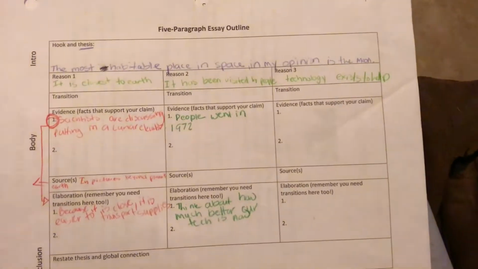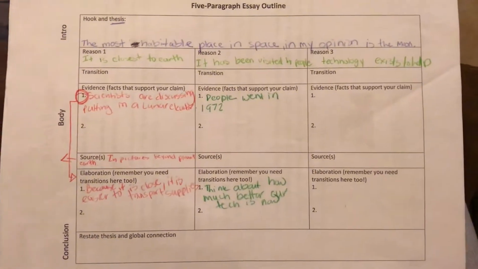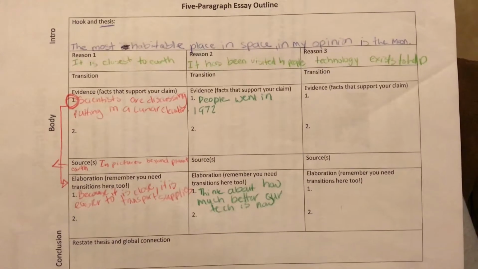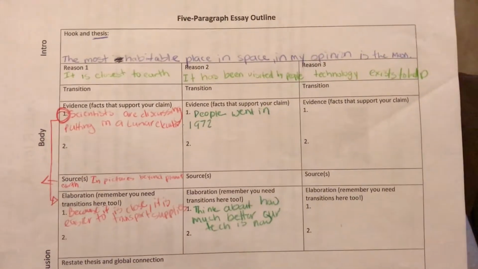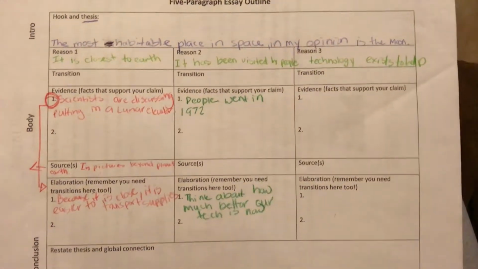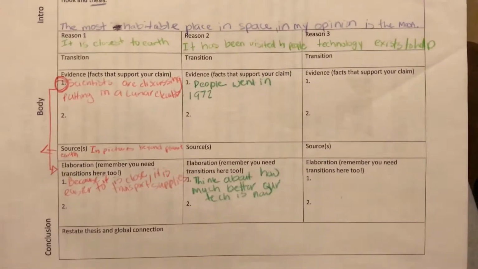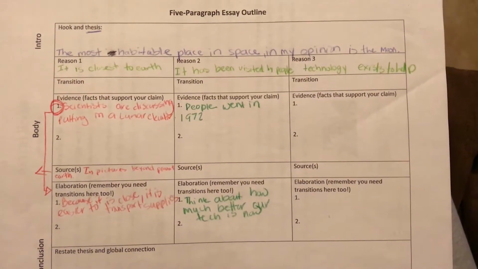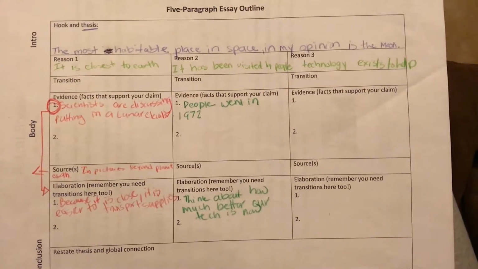Good evening. I am sitting here in my living room after grading probably about 200 pages of student writing. So, after grading that much, I thought it was probably a good idea to show you guys some of the expectations for opinion writing in case you have any questions.